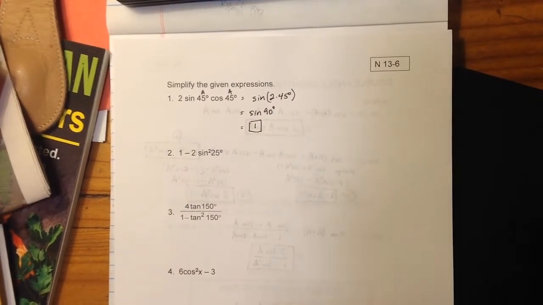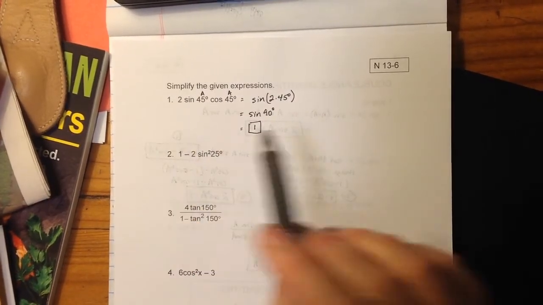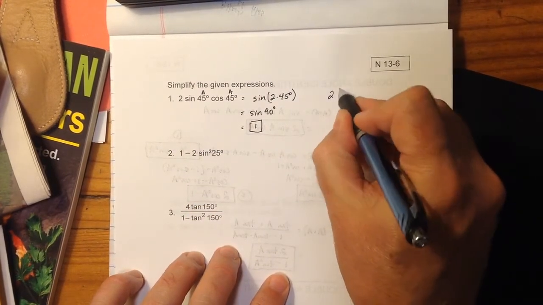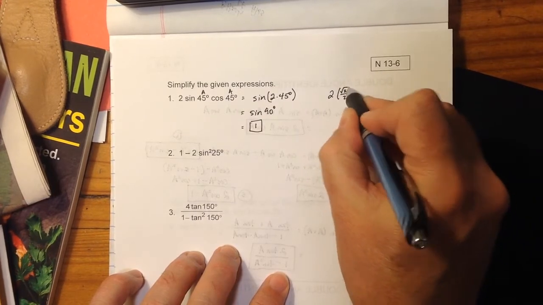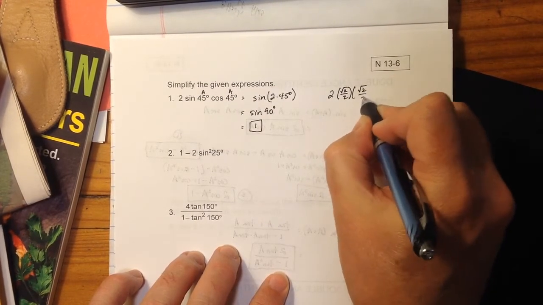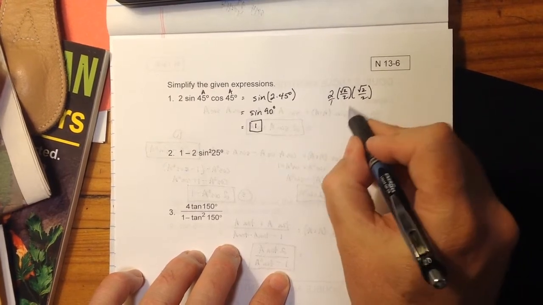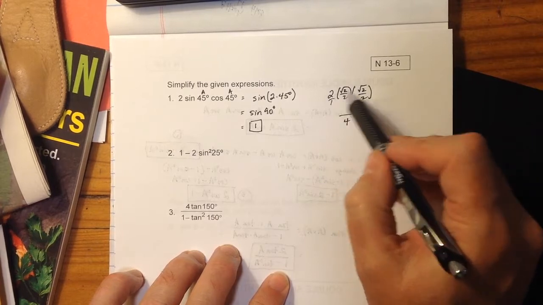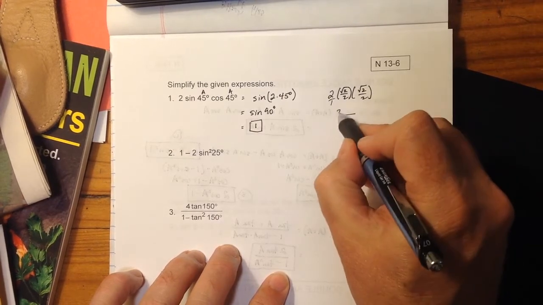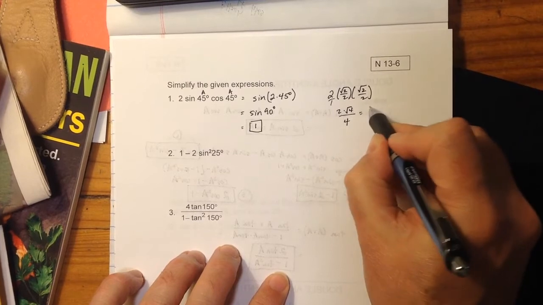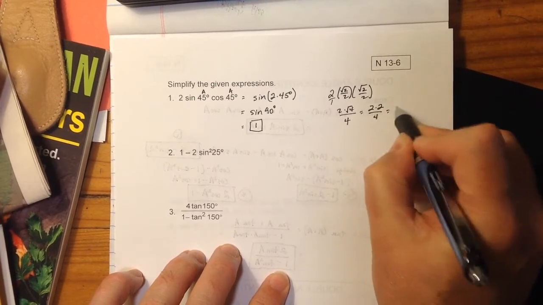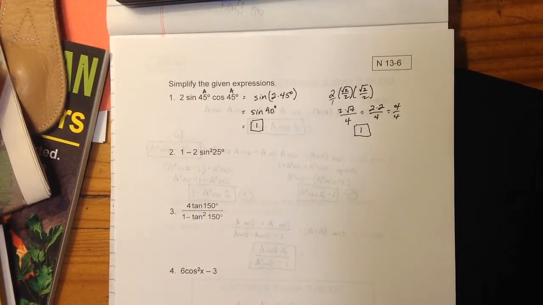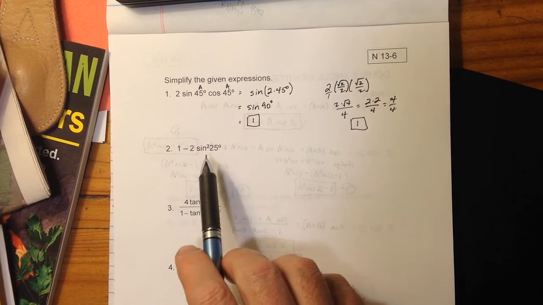Notice this particular problem, a lot of times we won't be able to do this, but on this one we could have just used the unit circle values to simplify as is. We could have said 2 times square root 2 over 2 times square root 2 over 2. Our denominator is 4, and our numerator is 2 times the square root of 4, which is 2 times 2, which is 4 over 4, and so we get 1 there also. Same answer. Usually that will not be the case, like on number 2.